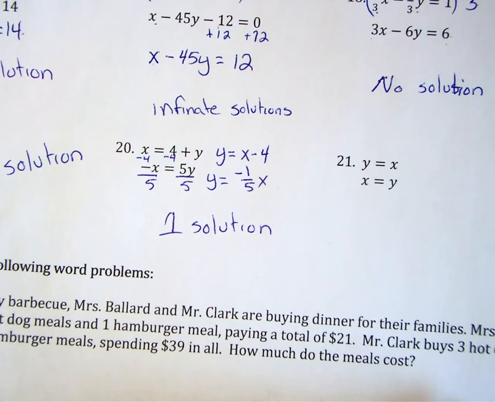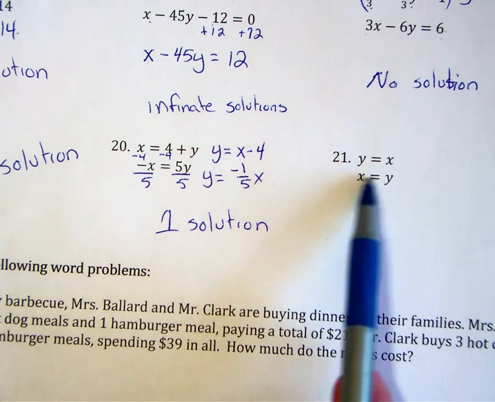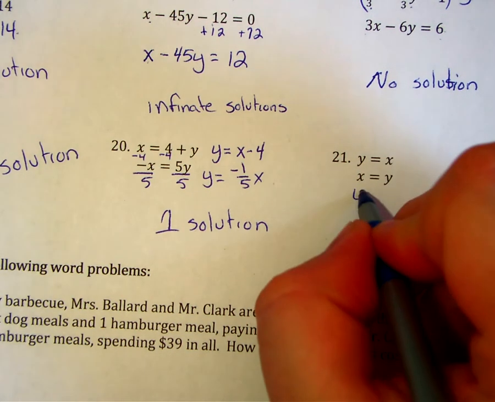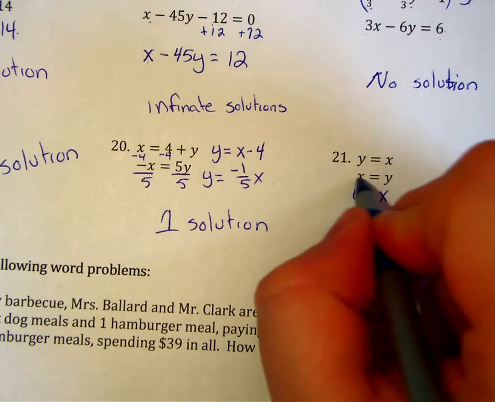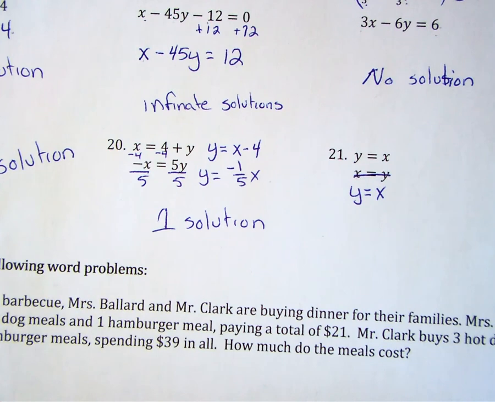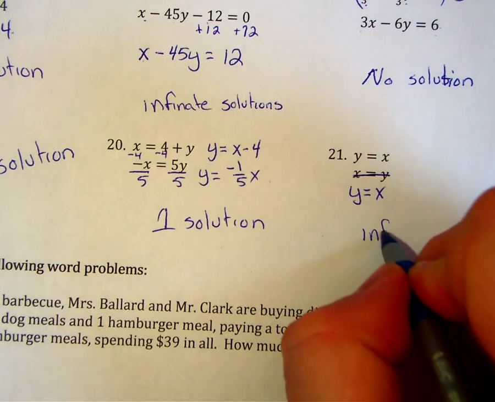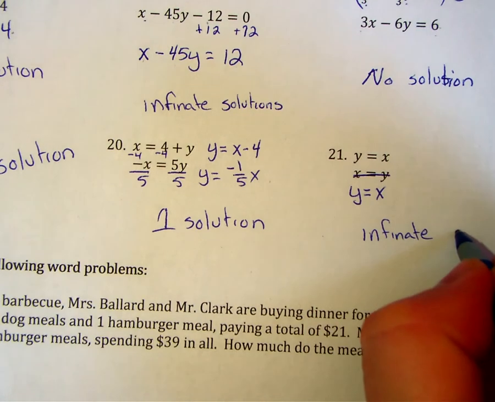21. Y equals x and x equals y. For whatever reason, this problem tends to trick students up, and I'm not quite sure why. Because if x equals y, it's also true then that y is equal to x. So we're left with the equation y equals x and y equals x, and those are obviously the same solution, or same equation. So there will be an infinite number of solutions.